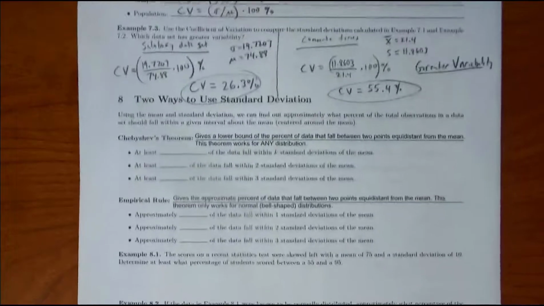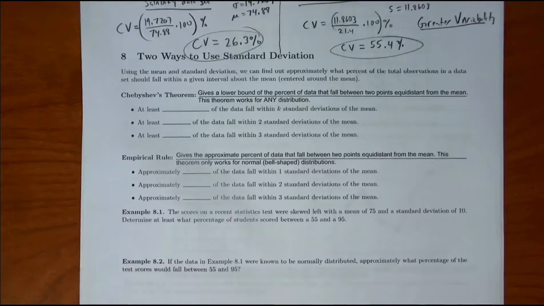All right, last thing to talk about. Two ways to use the standard deviation. We're going to use a whole bunch of different ways throughout the class, but two ways right now: Chebychev's theorem and the empirical rule. Chebychev's theorem gives the lower bound of the percent of data that should fall between two points equidistant from the mean. The important thing about Chebychev's theorem is that it works for any distribution, whether bell-shaped, skewed, whatever. It's a really important result.